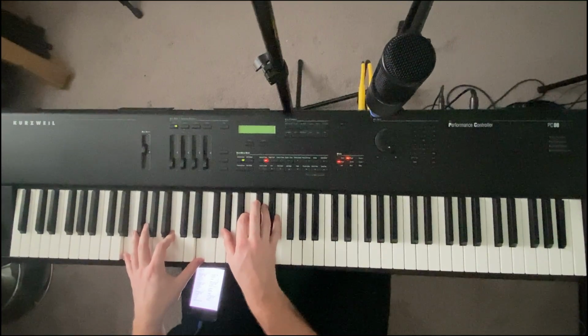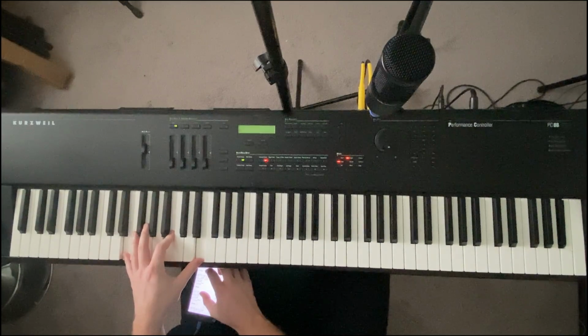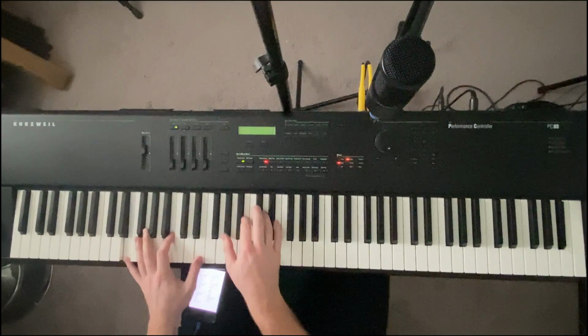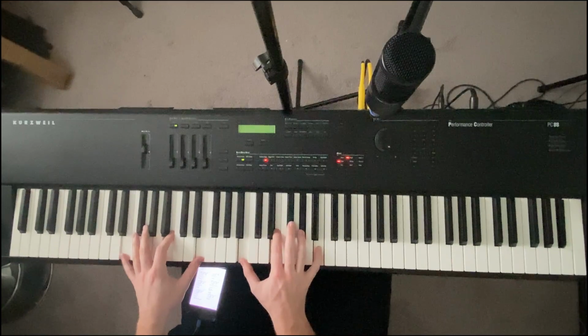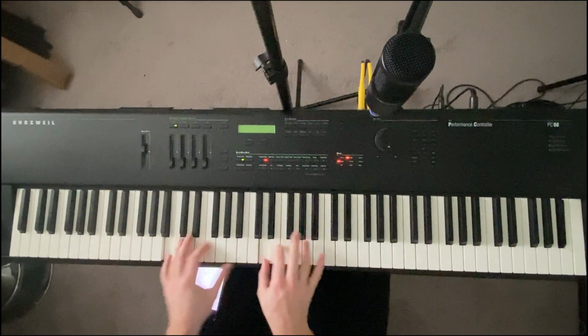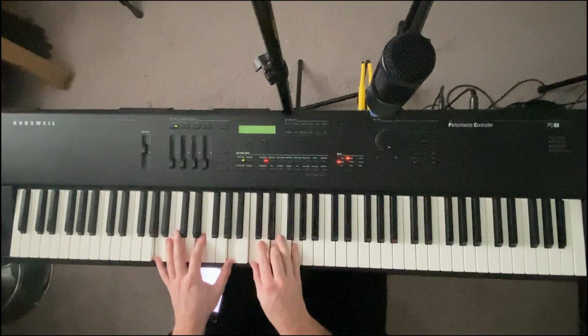So an E major 7 sharp 9. Oof. So you can really just play an E major and it'll be fine. So do that same B chord, E major, then A minor.